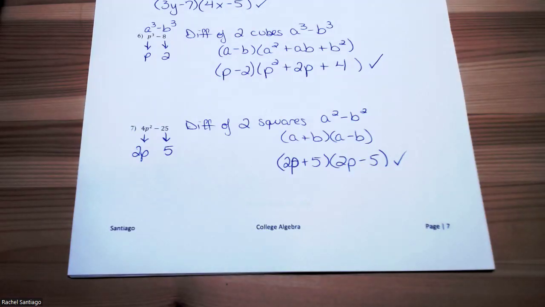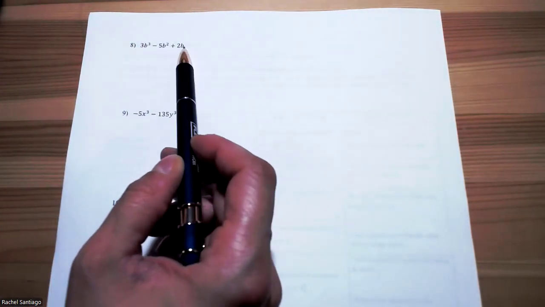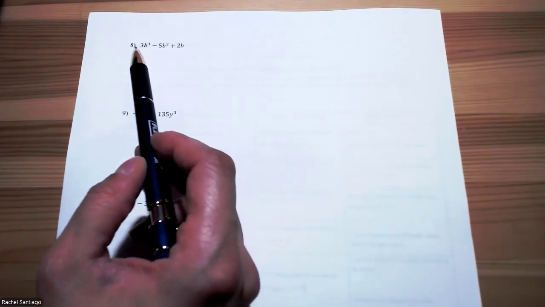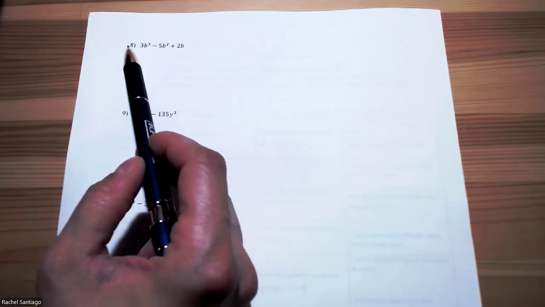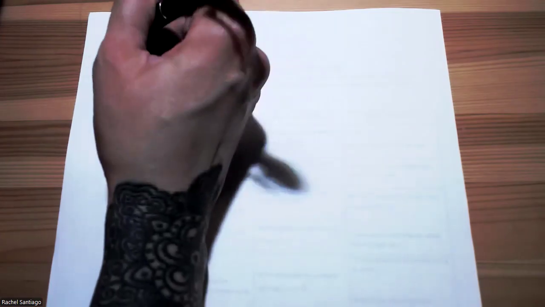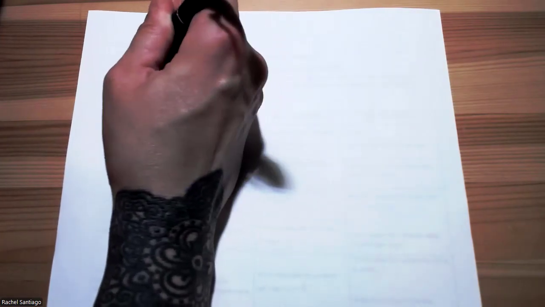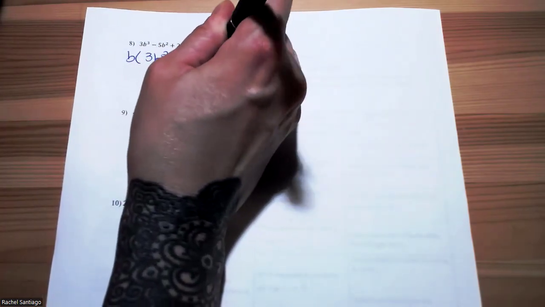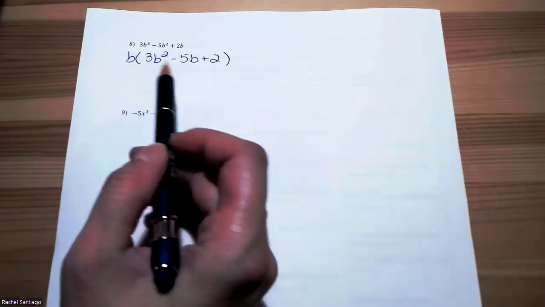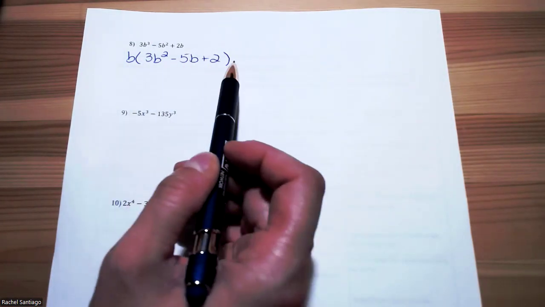Ooh, I hope this is all coming back to you. Let's turn the page. This is another great time to pause the video and try this out on your own. Number 8, first step is GCF. I'm looking at this and that B is jumping out at me. So I'm going to take B and factor it right out. That leaves me with 3b squared minus 5b plus 2. Now, I'm not done. Notice I have a trinomial inside the parentheses.